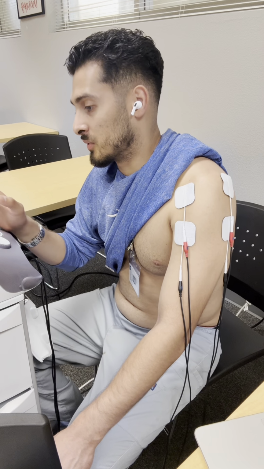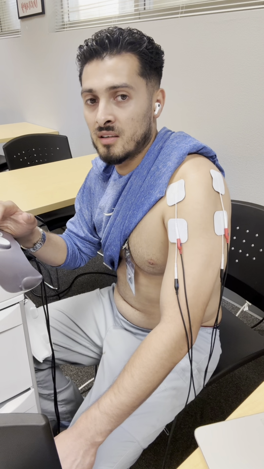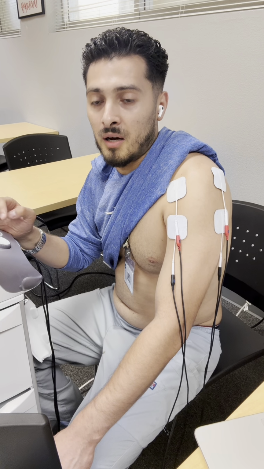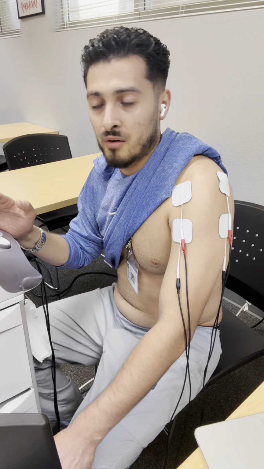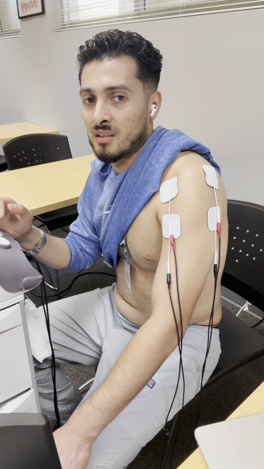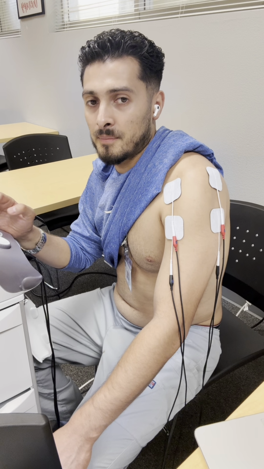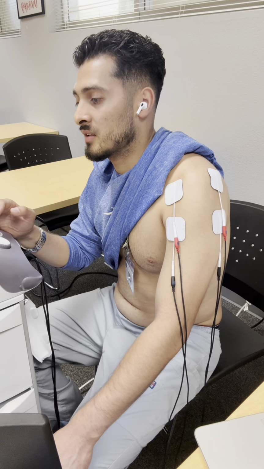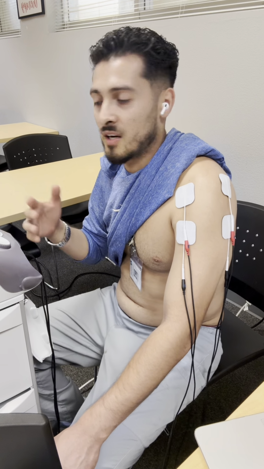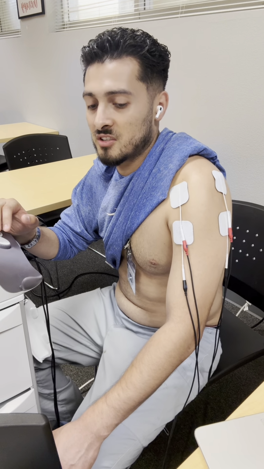I'm just messing around with the intensity here. For me, I kind of like the blend of both because the tingling, buzzing is comfortable, but I also want those contractions to stimulate, increase that blood flow to the area and get more circulation going. It's gonna help with flushing out anything that needs to get flushed out of there.